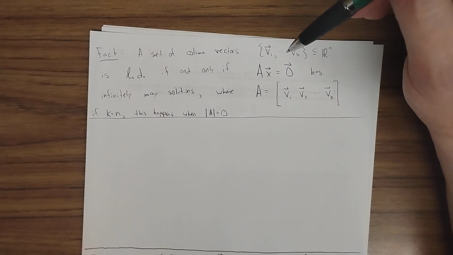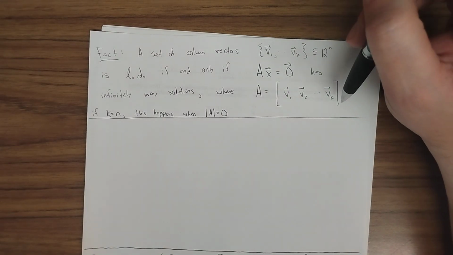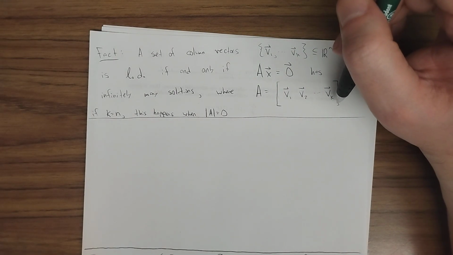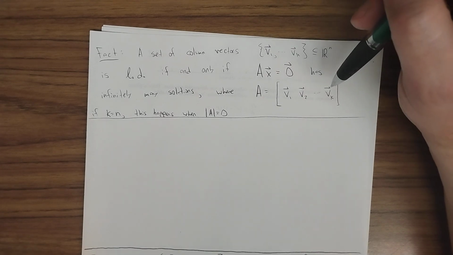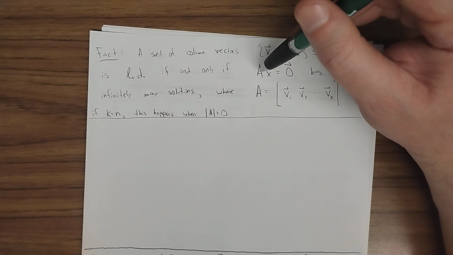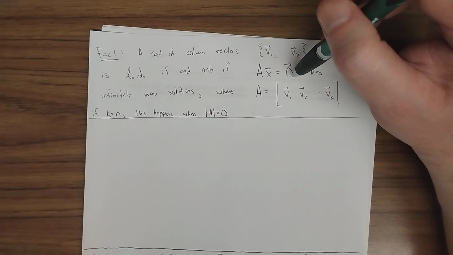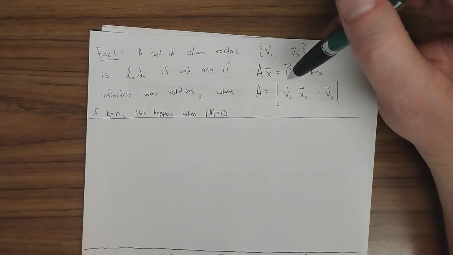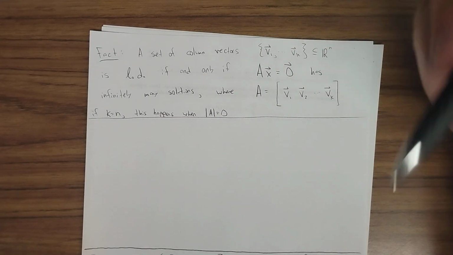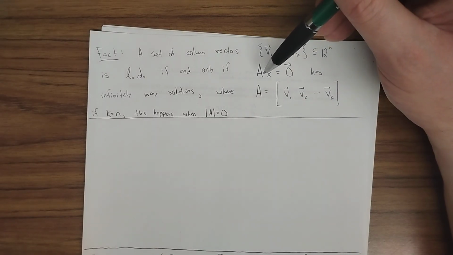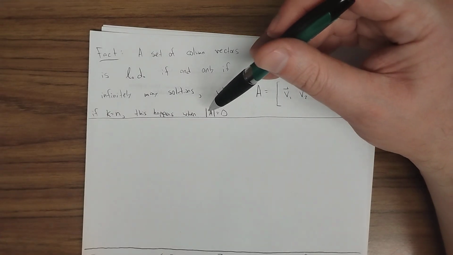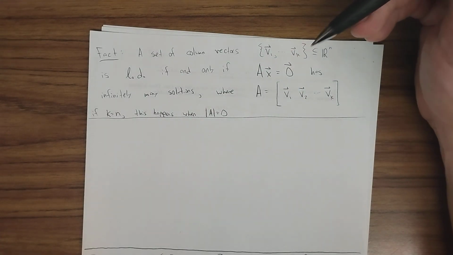Of course, we have a name for this, at least if k equals n, so we're talking about a square matrix. Remember that we said a square matrix A is singular if this system has infinitely many solutions, and non-singular otherwise. We also learned a connection between singular matrices and determinants. A matrix is singular when its determinant is 0.